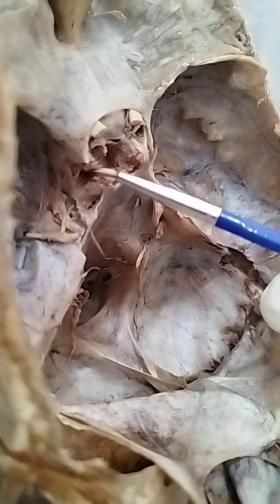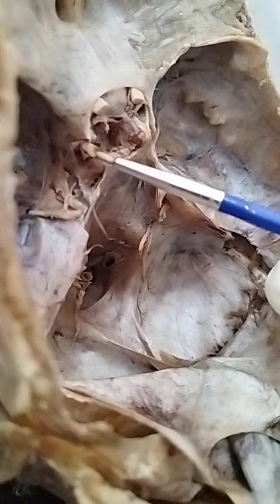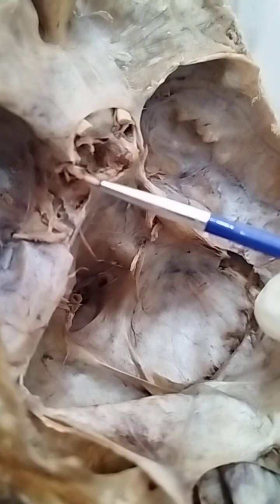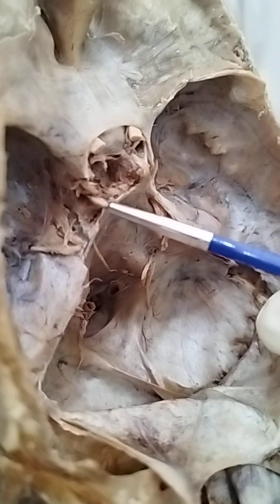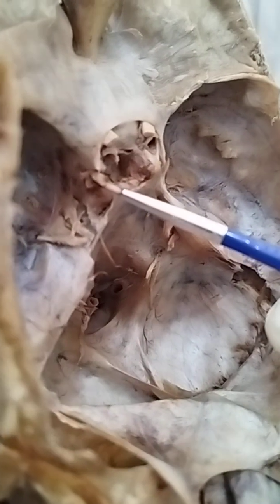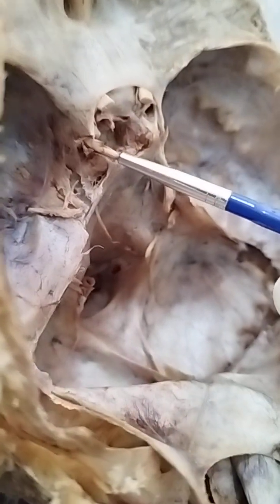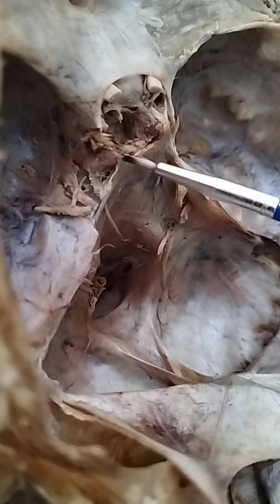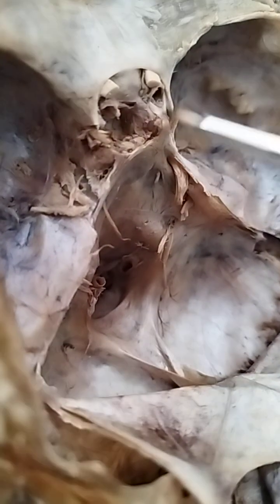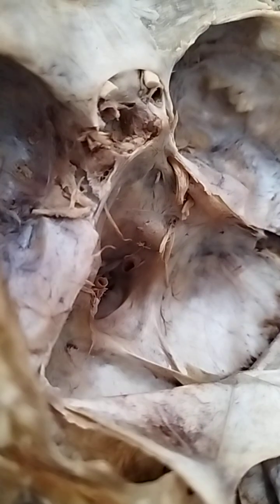Next, this is the third cranial nerve. See here. This is the third cranial nerve. It is in relation with the cavernous sinus. In the textbook, see, this is the third cranial nerve. It is in relation with the cavernous sinus. Next, the fourth cranial nerve is not visible here. I showed it in the base of the brain.